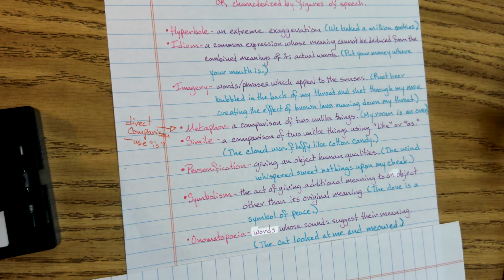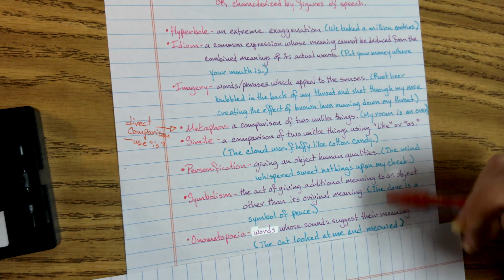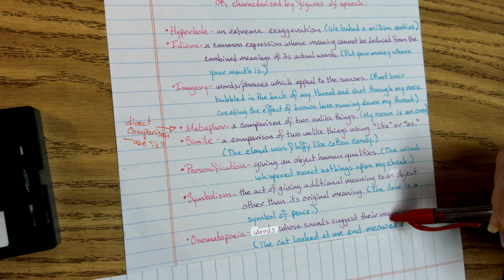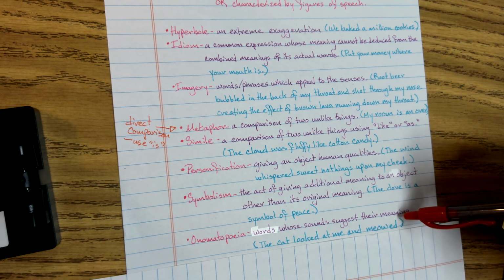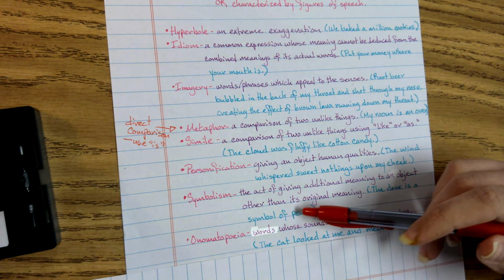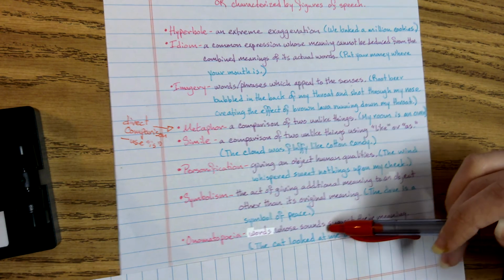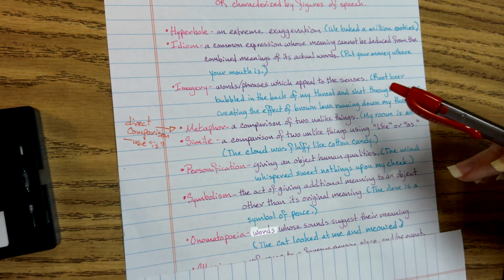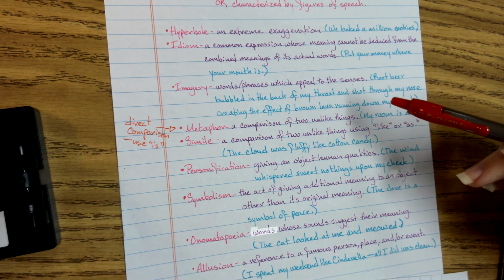She let the door bang closed behind her. Again, that word, that bang, is sounding like what it actually means, right? Meow, buzz, bang. All of those words sound like the sound that it actually makes. That's onomatopoeia. Weird concept, super cool, okay?